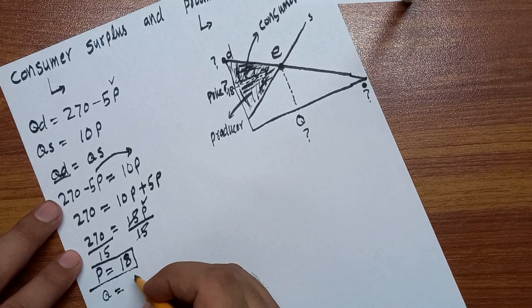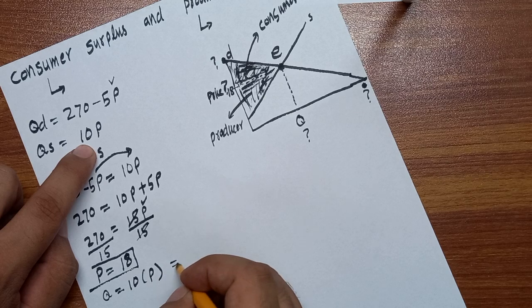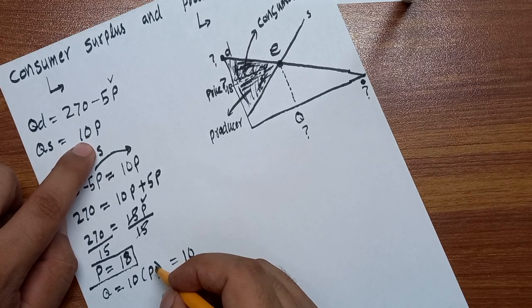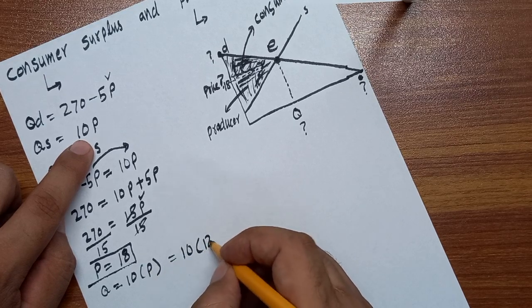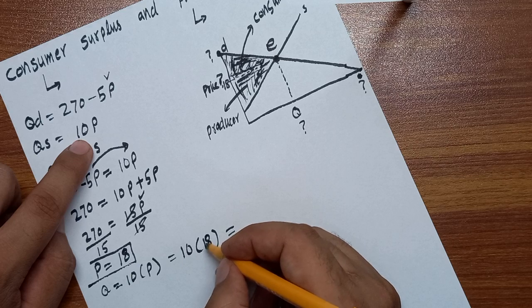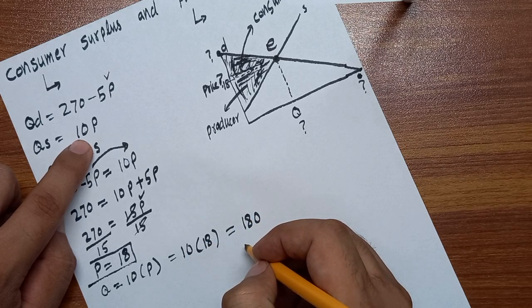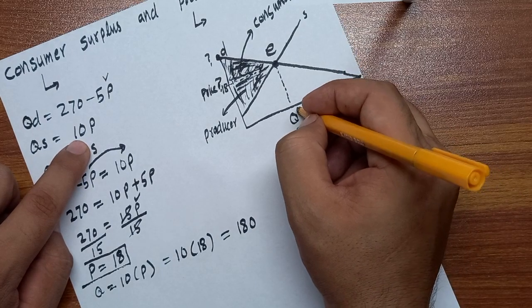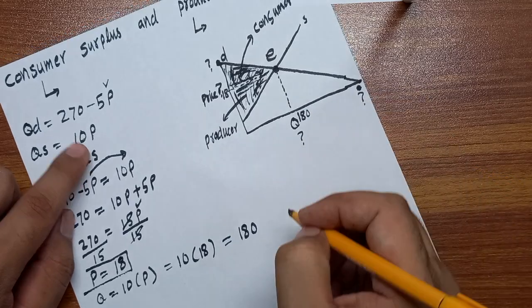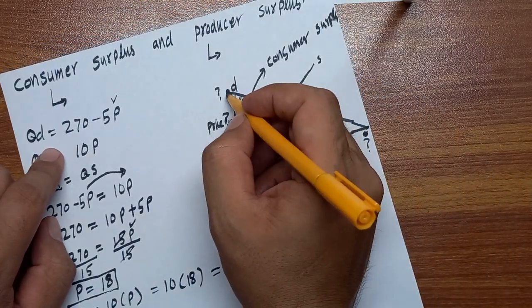Quantity is equal to 10P. So I will write 10 and instead of P I will write the price. The price is 18, so the quantity will be 18 multiplied by 10, we will get 180. So the quantity is 180. Here I will write 180.